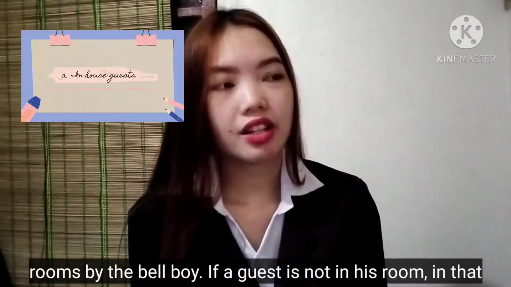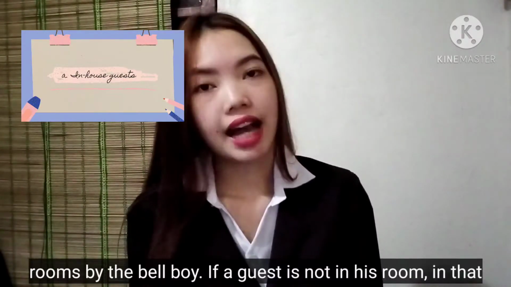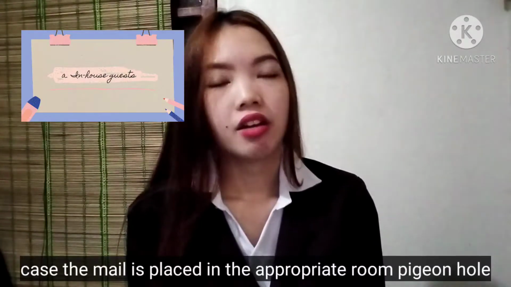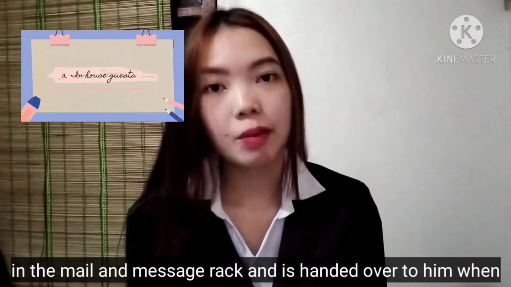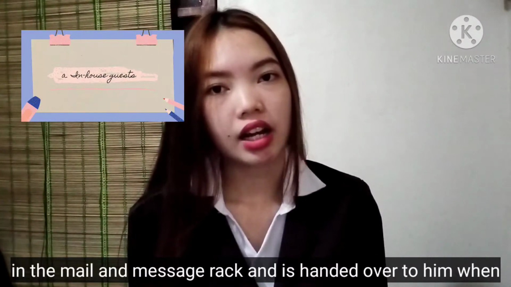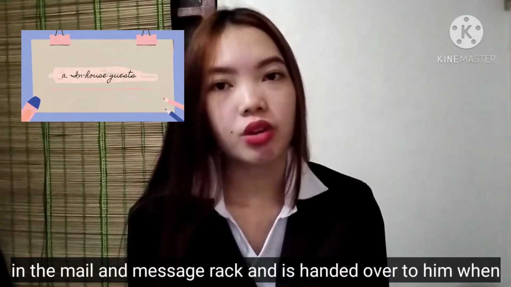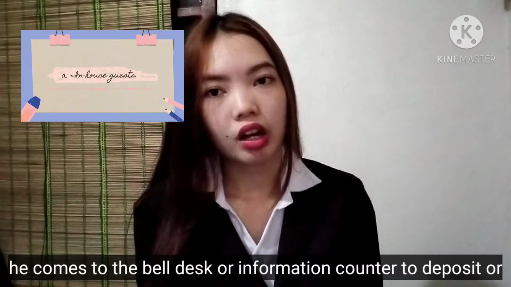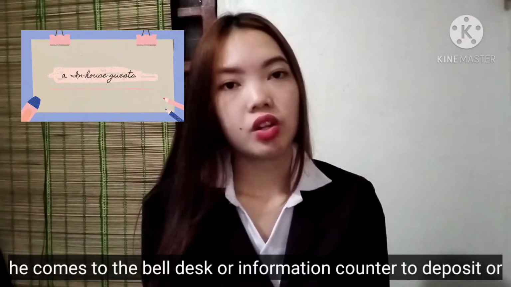If a guest is not in his room, in that case, the mail is placed in the appropriate room pigeonhole in the mail and message rack and is handed over to him when he comes to the bell desk or information counter to deposit or collect his keys.